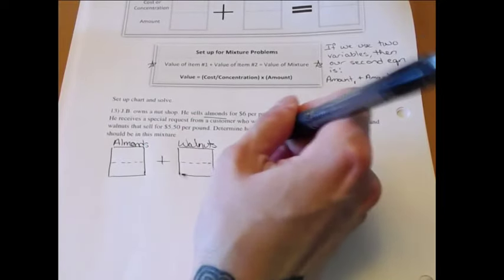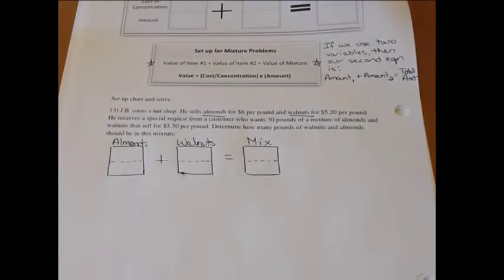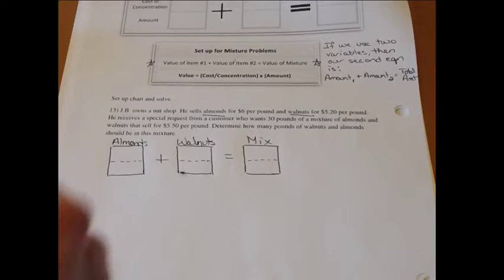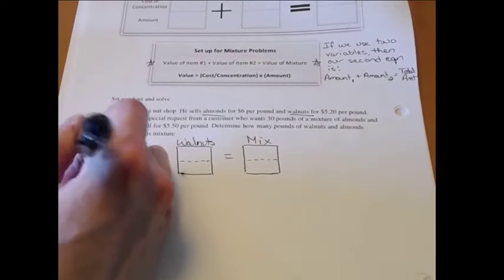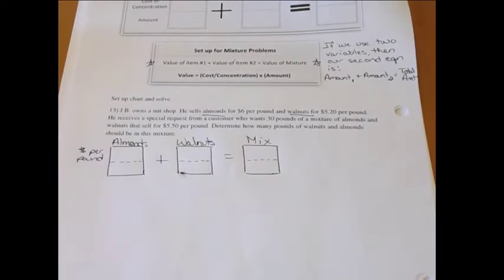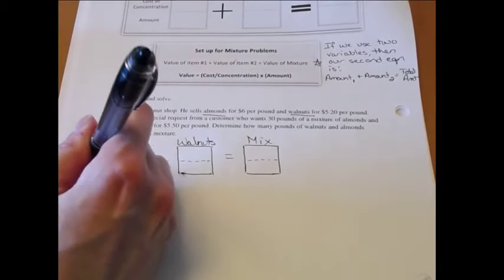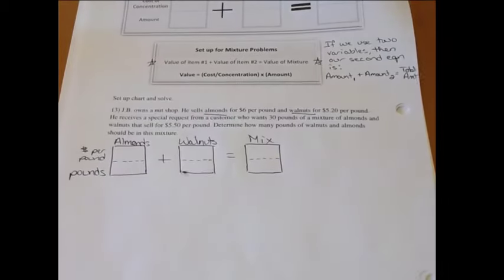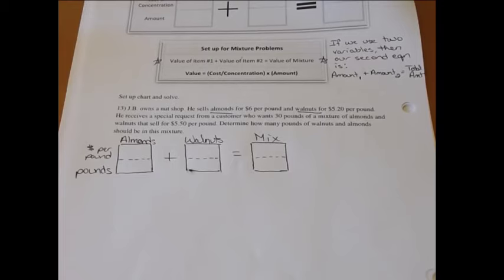And the last one, let's just call it our mix. Okay, very cool. Notice we have 2 units of information. We have cost per pound. So the cost per pound, I'm going to put that in the top row. And then we have the number of pounds, so I'm going to write pounds for our second row. Now that everything has a label, we can literally substitute all the values where they're supposed to go.